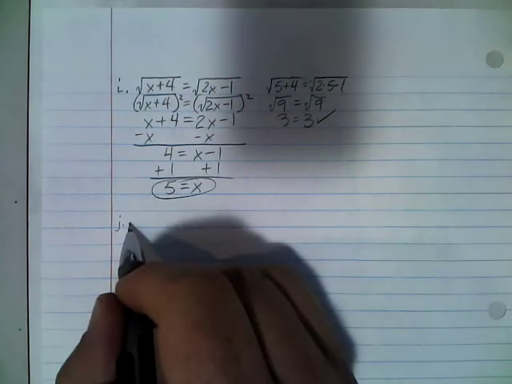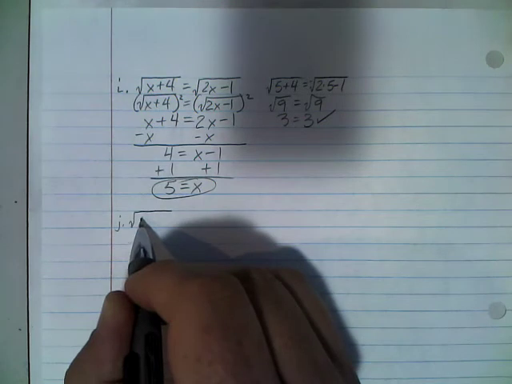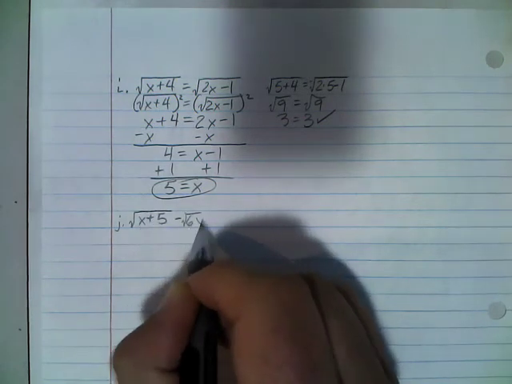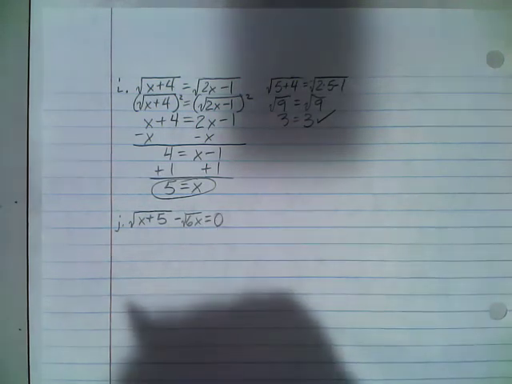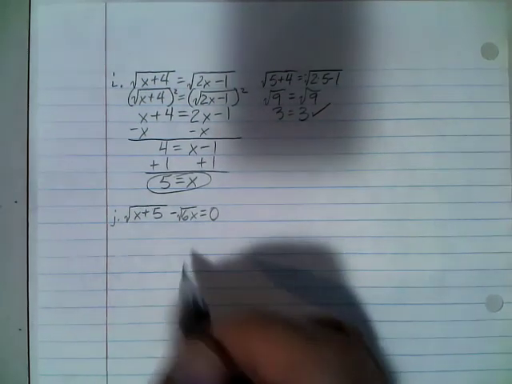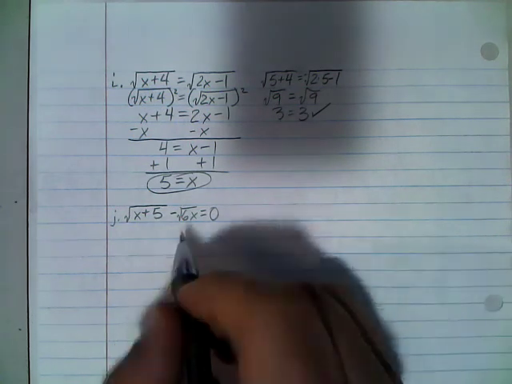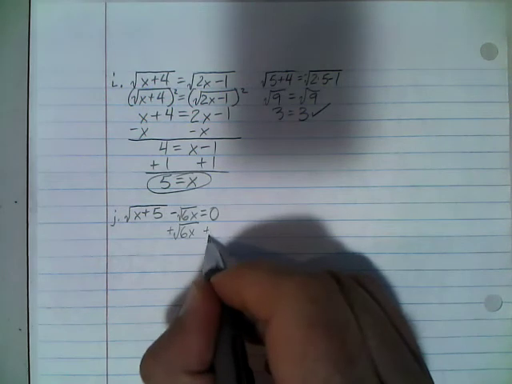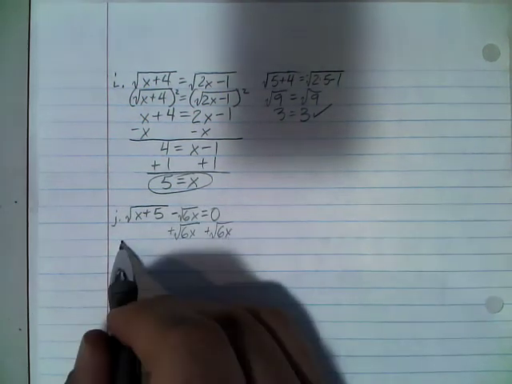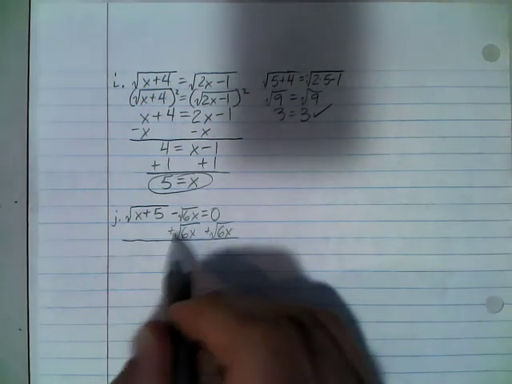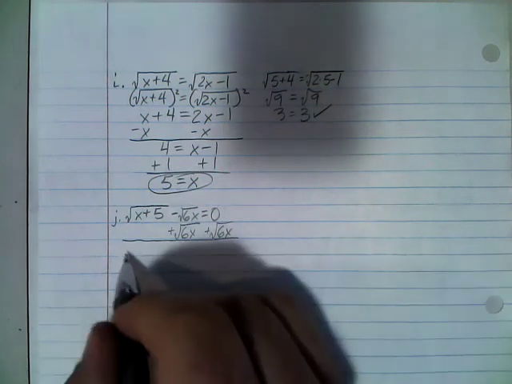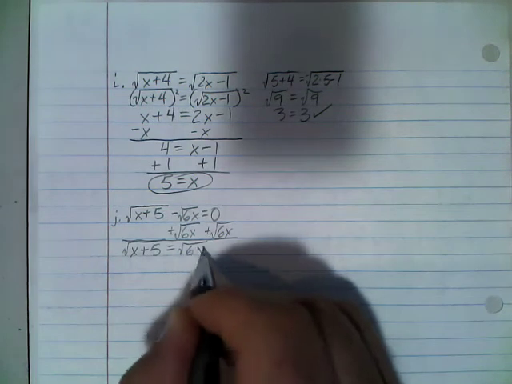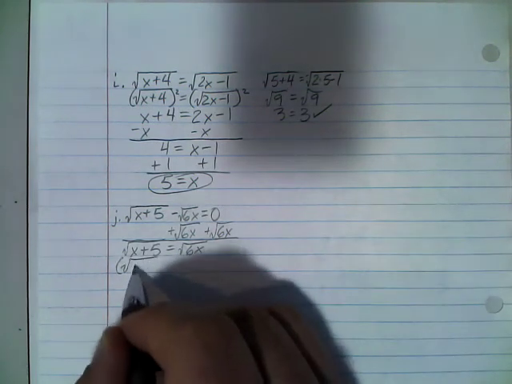J, we have the square root of x plus 5 minus the square root of 6x equals 0. So same idea here. I want the radicals on each side. So what I'm going to do is add this term to both sides. So the minus and the plus will cancel out the square root of 6x. And I'm going to get the square root of x plus 5 equals the square root of 6x. Now I can take the square of both sides.